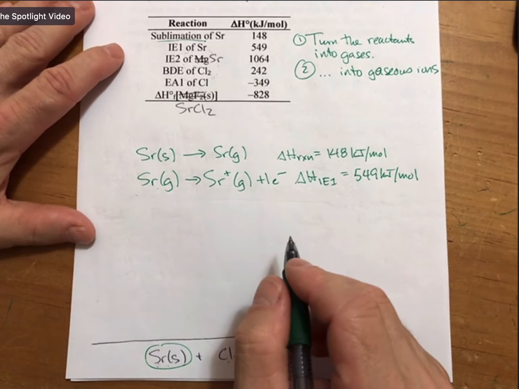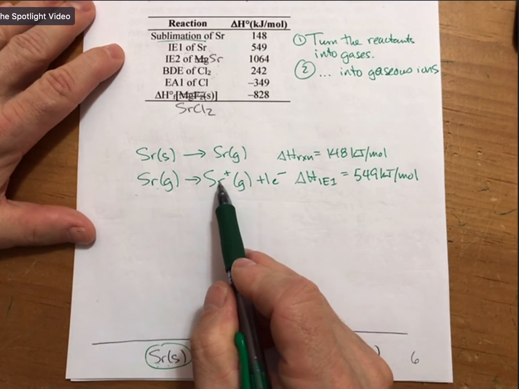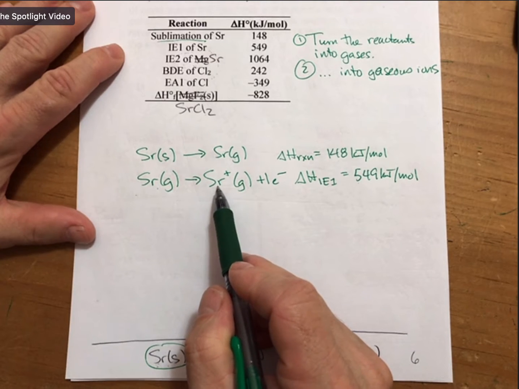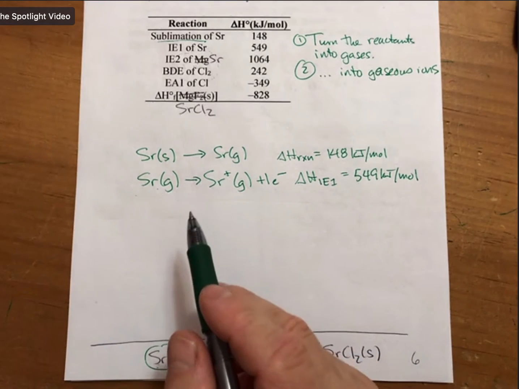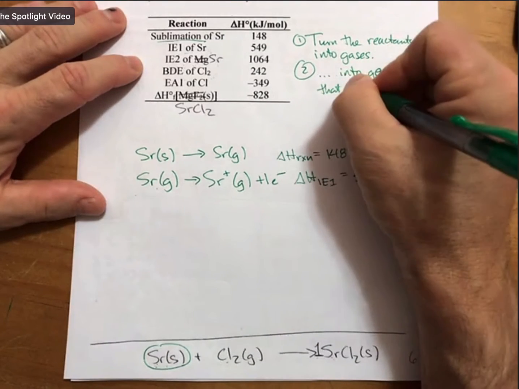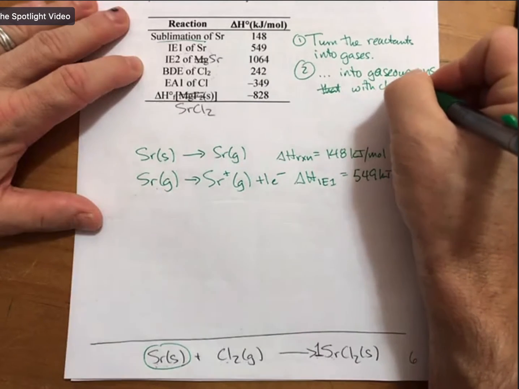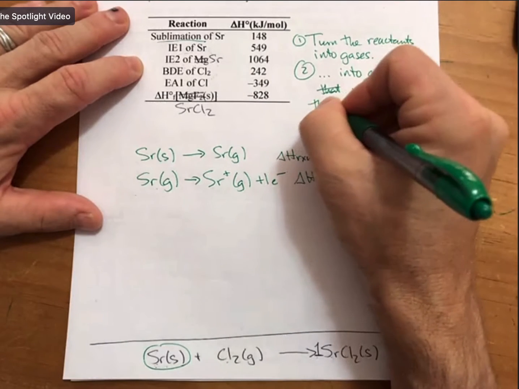Okay, so then we're going to make these into gaseous ions that we are used to seeing with charges.